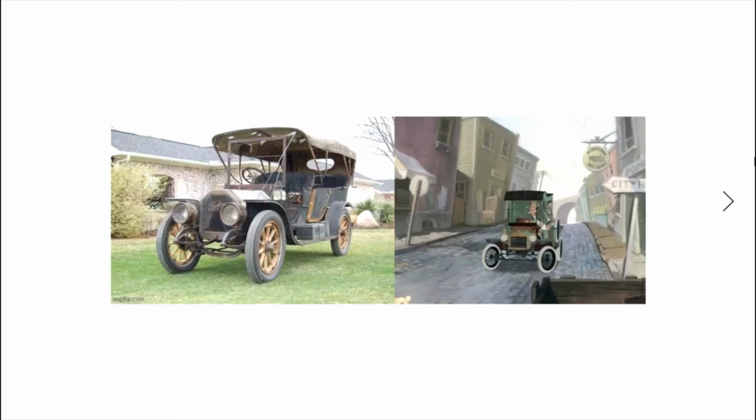So in all of the Lady and the Tramp movies, we see cars like the one you see on the right. These were early types of cars that were made by such people as Henry Ford around the turn of the century.